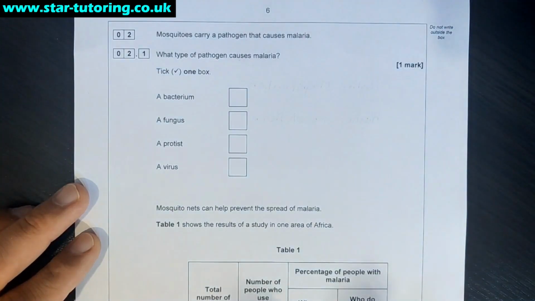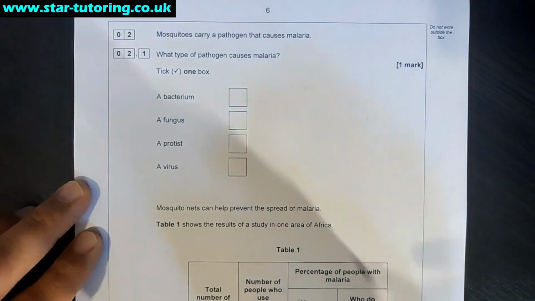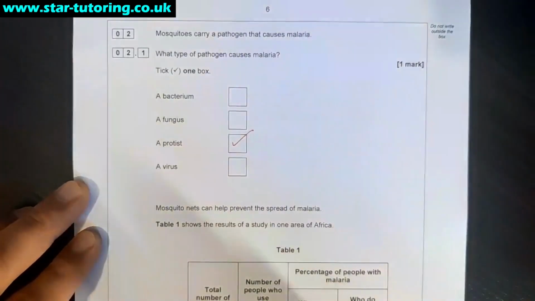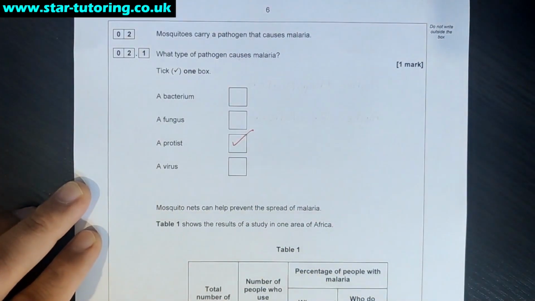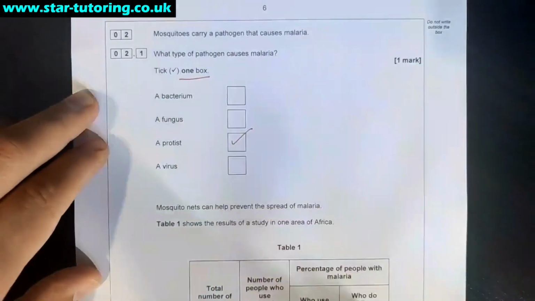Okay, so here we are, question number 2.1. Mosquitoes carry a pathogen that causes malaria. What type of pathogen causes malaria? All right, so for that, your answer is going to be a protist, okay? That's going to be your answer for that question. It's only one more question. It's only one box as well, so you always make sure you keep an eye on that.